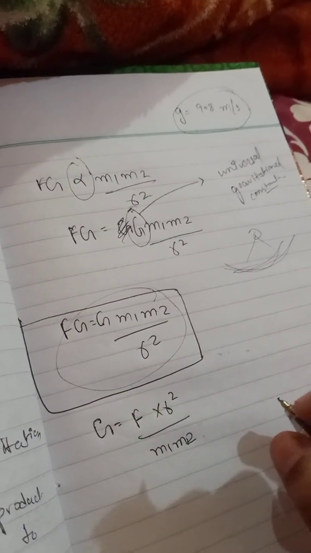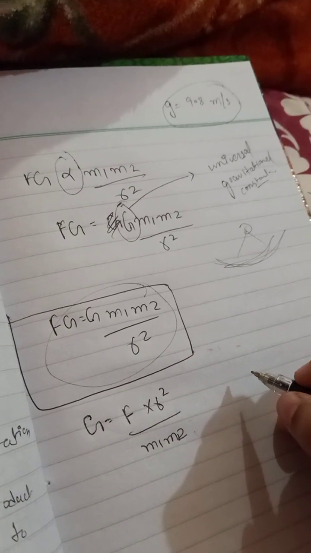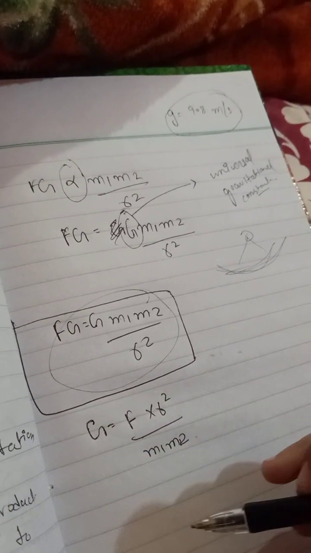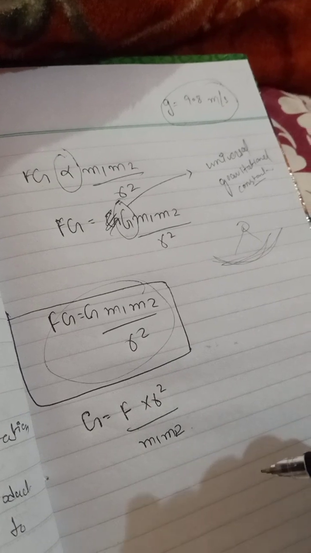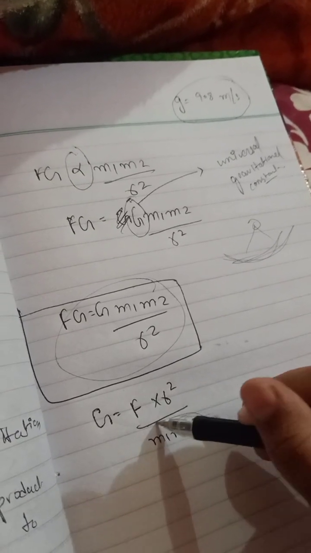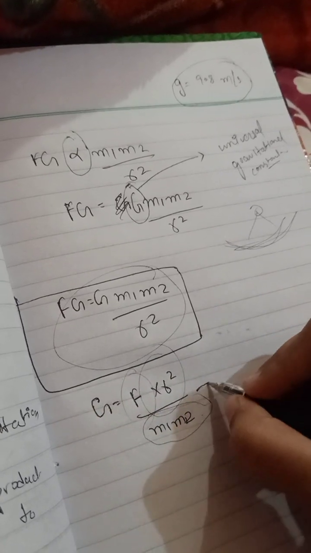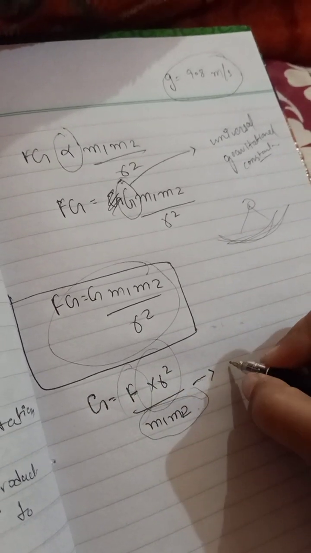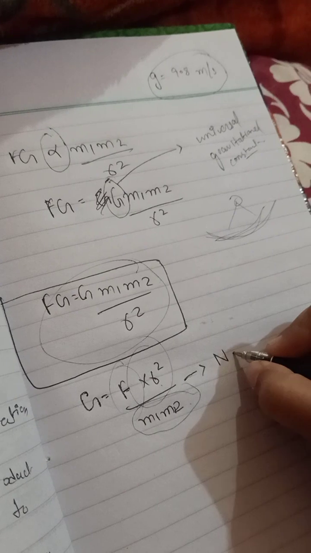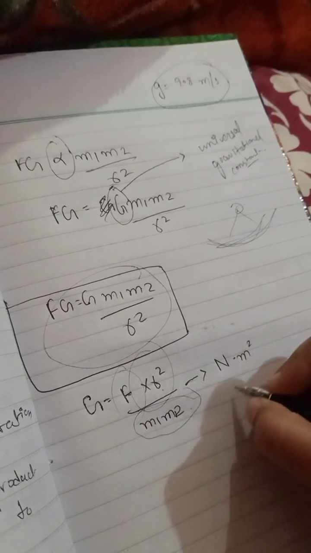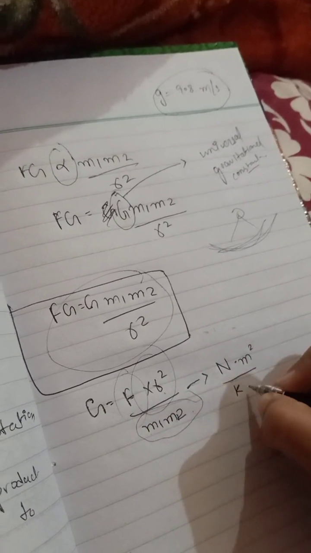Here R square is the square of the distance between the two masses, m1 and m2 are the two bodies, and there is a force. So force is in Newton, R square is in meter square, and m1 m2 is in kg square.